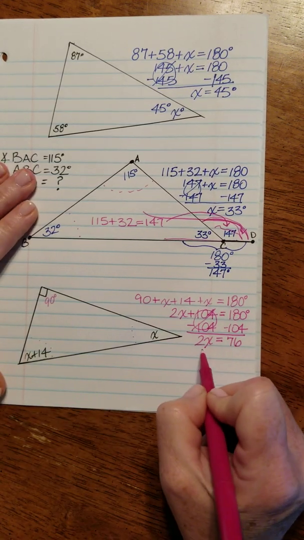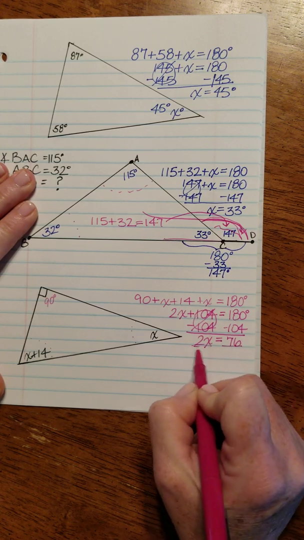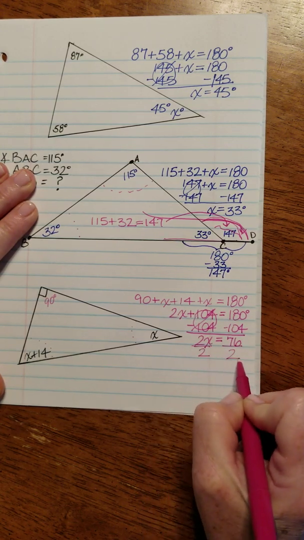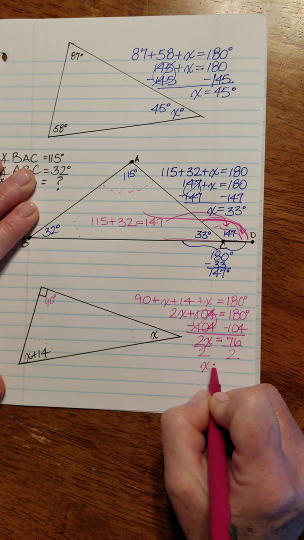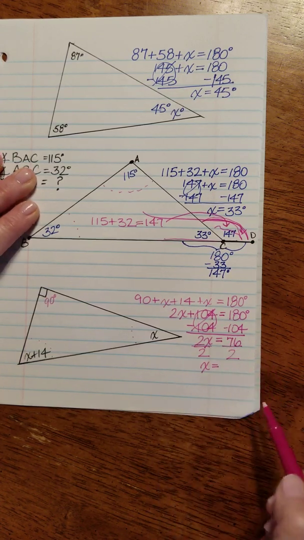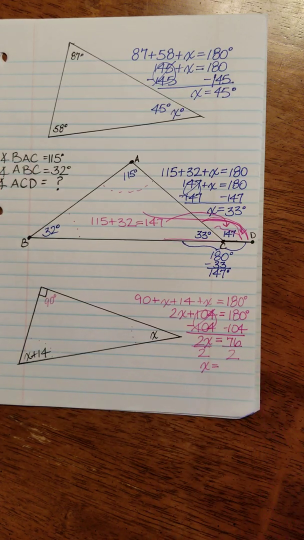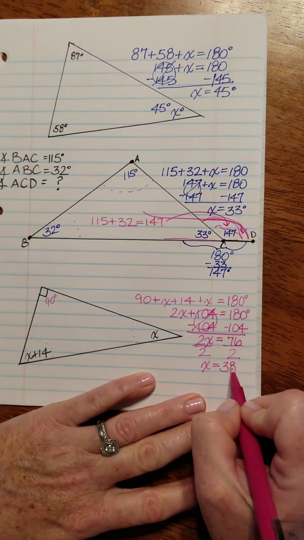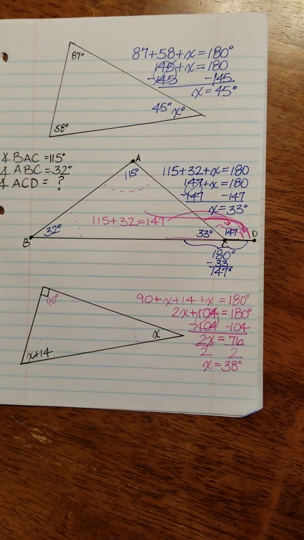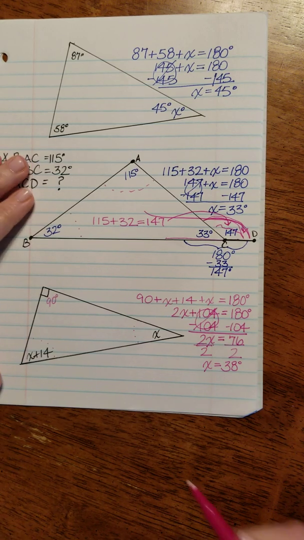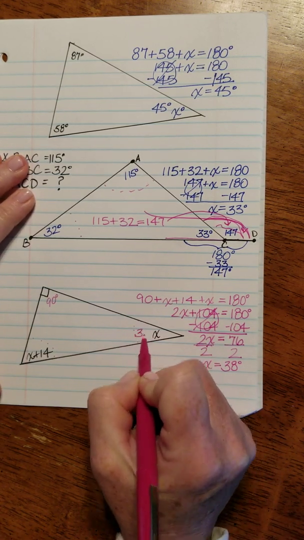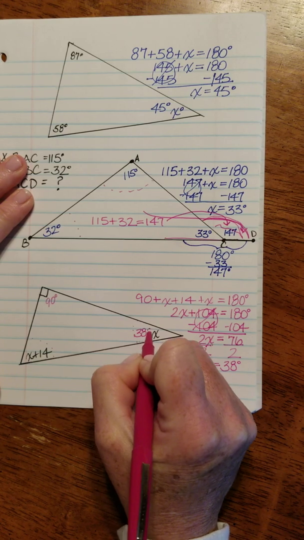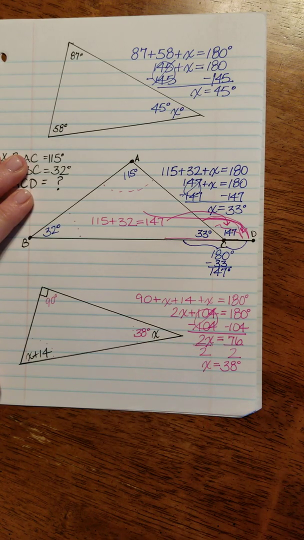And so then we divide both sides by 2. And x is equal to half of 70 is 35, and half of 6 is 3. So that's going to give us 38 degrees. So if x is 38 degrees, that means this angle has to be 38 degrees.